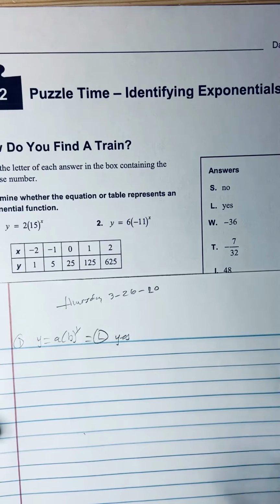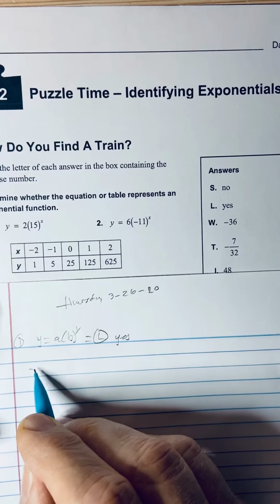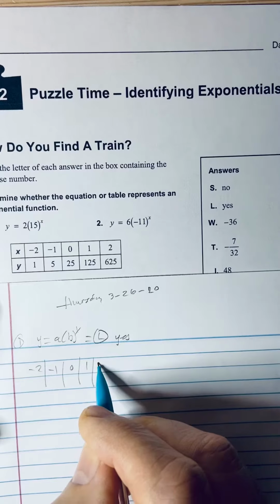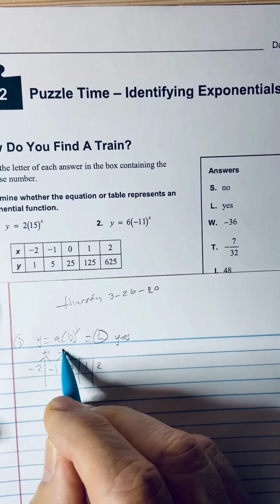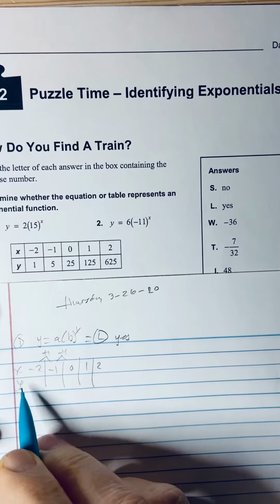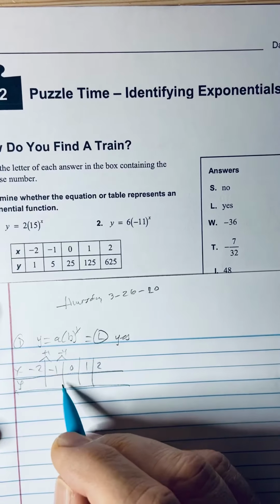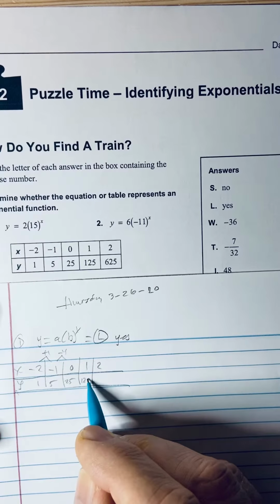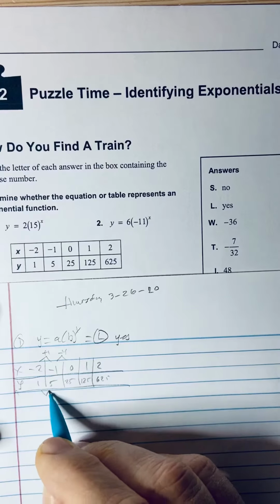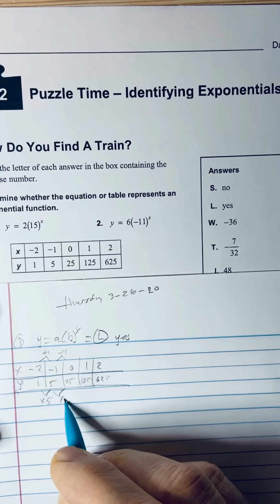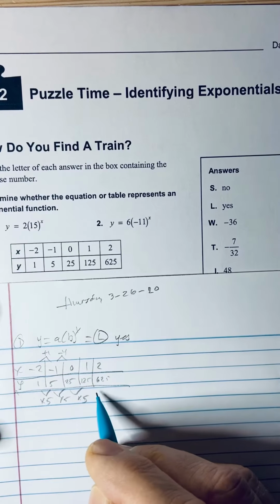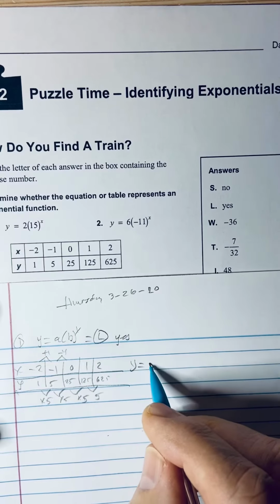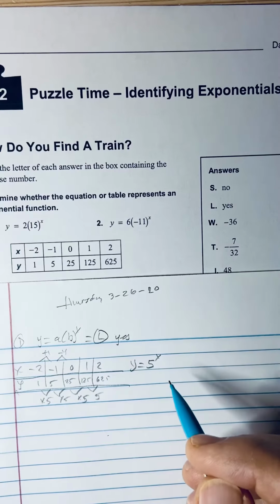For 3, we have to look at our table: -2, -1, 0, 1, 2. So each one of these is +1. Remember, this is my x value, this is my y values. Whenever we have a table, it's always alphabetical. And so 1, 5, 25, 125, 625. This multiplies by 5, multiplies by 5, multiplies by 5, multiplies by 5. So yes, this is y equals 5x. So let's see.